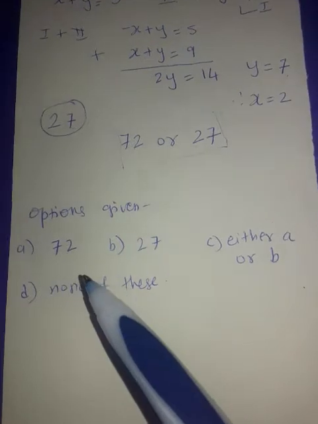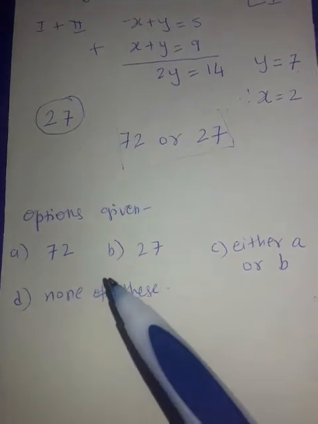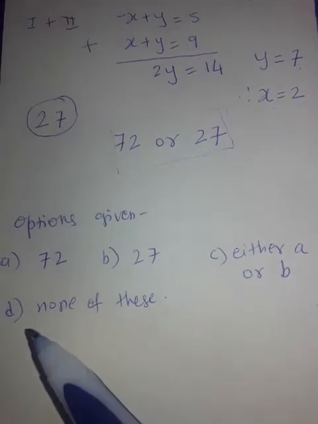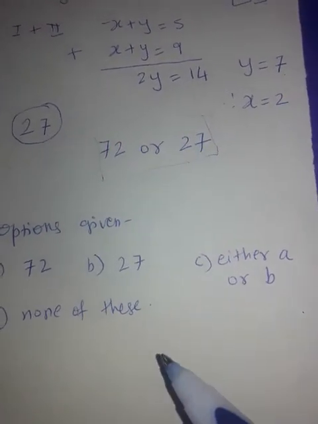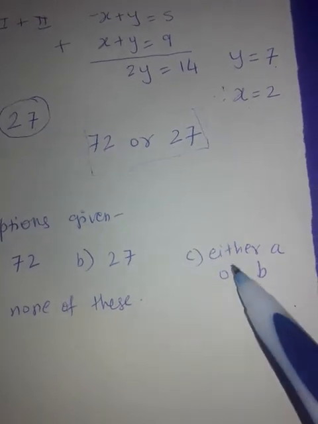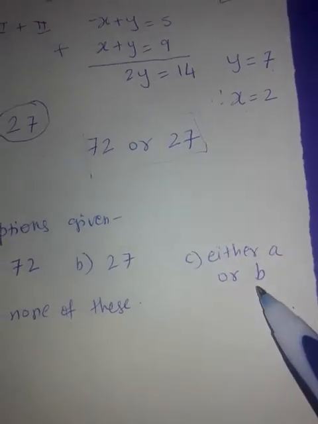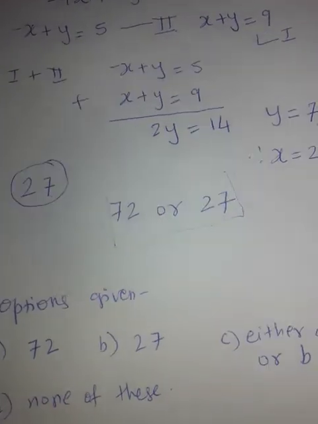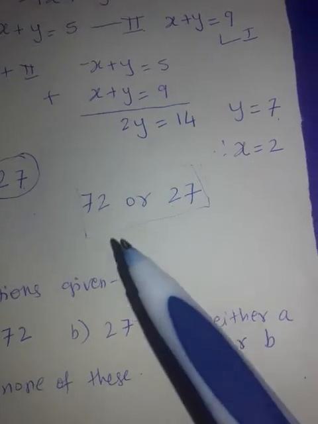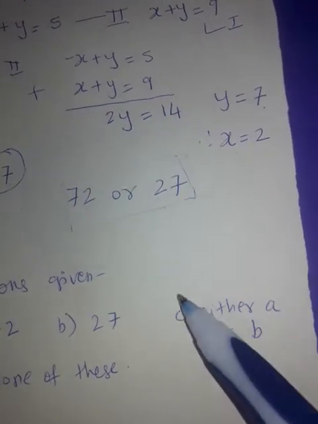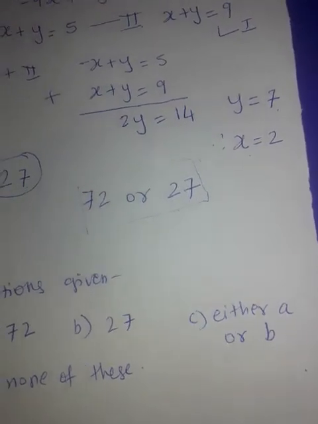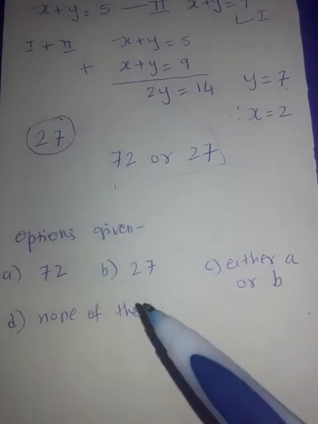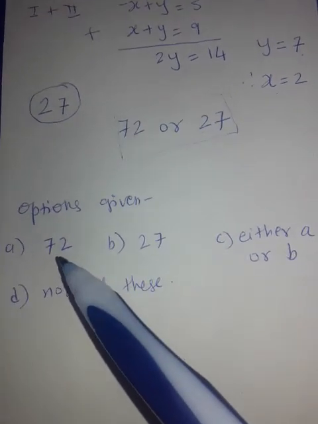And the options can be something like this. A is 72, B is 27, C is either A or B, and D is none of this. So what answer will you mark? You will mark C. It's either A or B, because we need to consider both possibilities. They haven't mentioned which number is bigger, so we have to consider both possibilities, and your answer is either A or B.